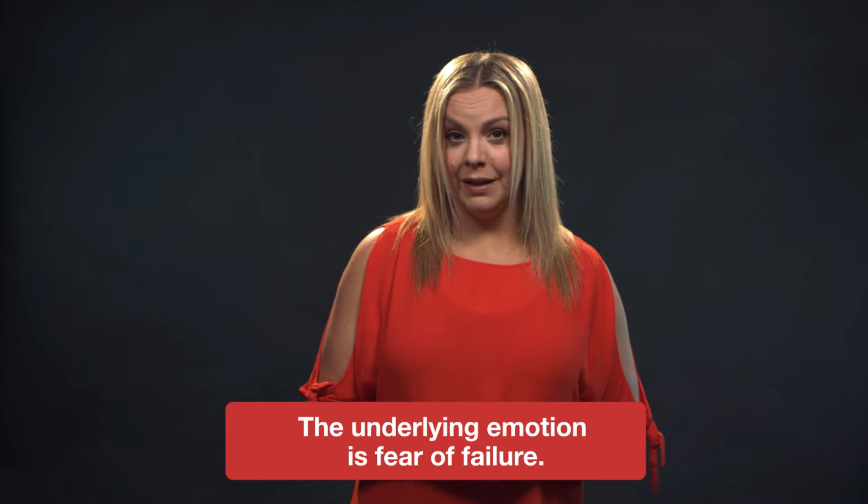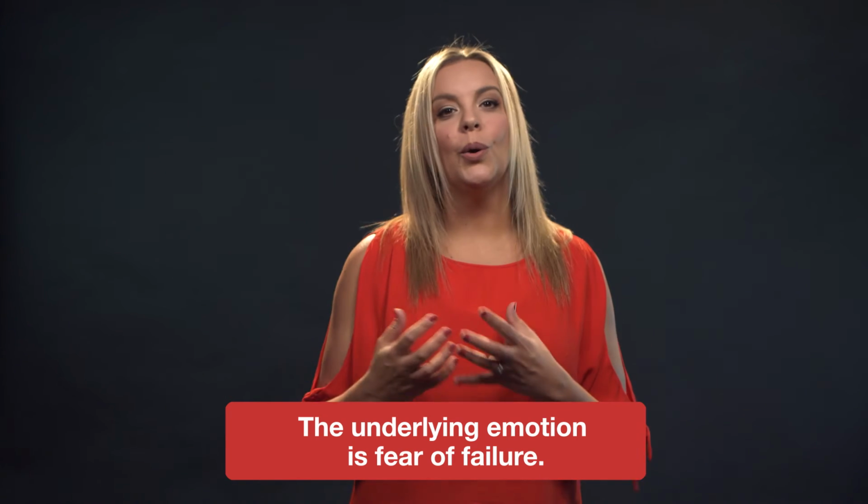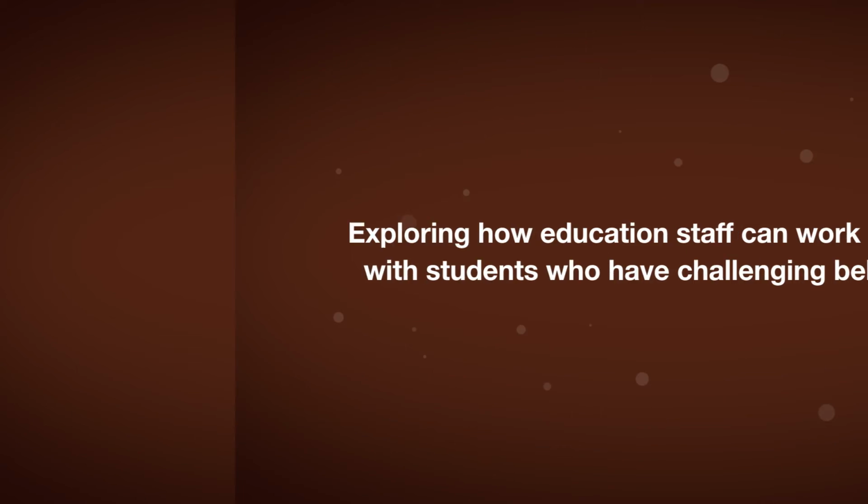It is very common for children and young people to hide fear in confusion with anger. If we are able to support young people with assisting them to discern what the emotion they are feeling and seeking to support them to manage when they feel distressed, they will build ongoing resilience and capacity. Exploring how education staff can work effectively with students who have challenging behaviours.